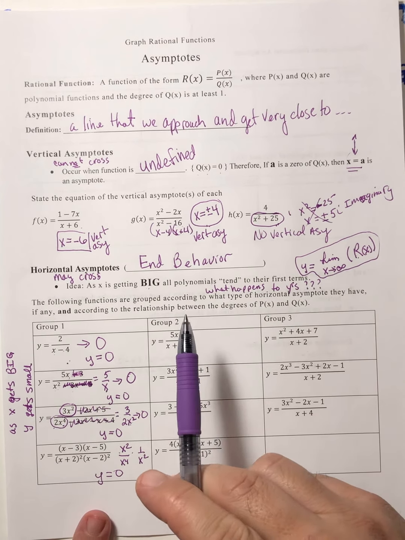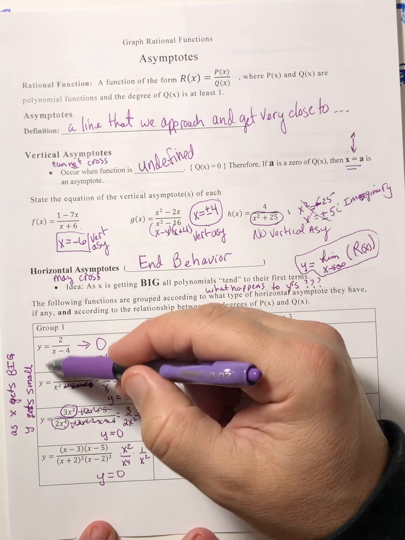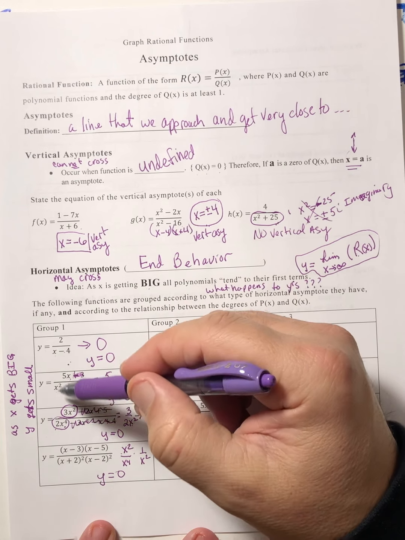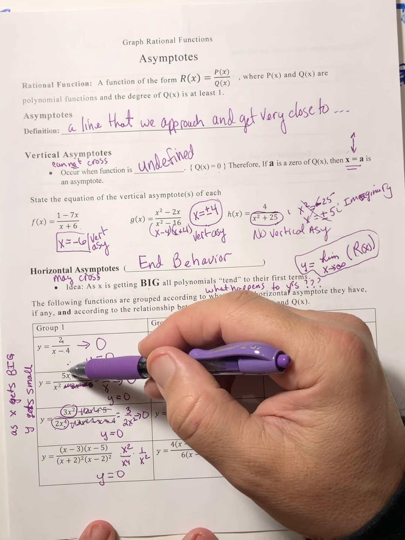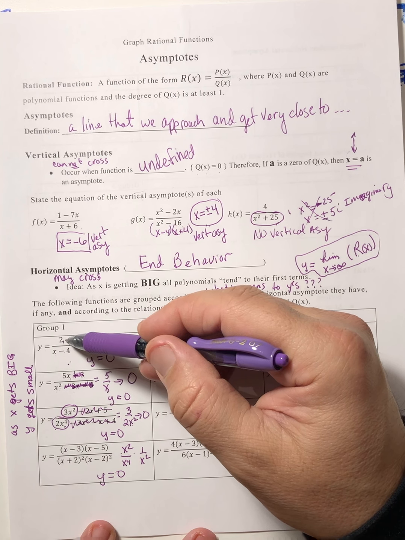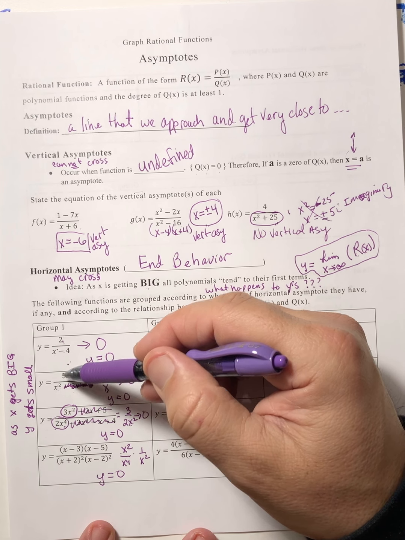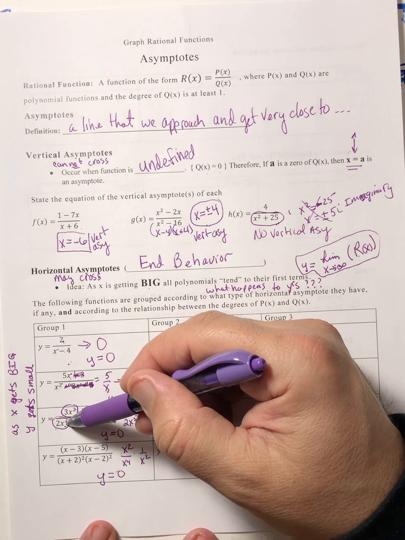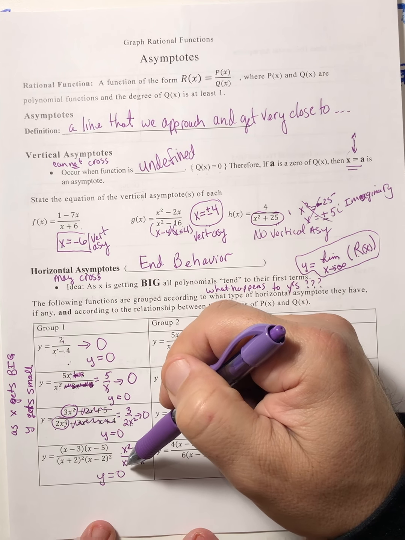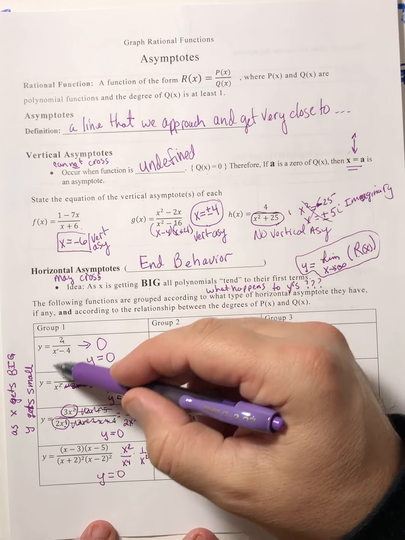Remember how it says the relationships are, look at the degrees of the equations. What do you notice about group 1? Some of them had a constant at the top, but also look at the degrees. This is a 0 degree, this is a first degree. Here's a first degree, here's a second degree. Second degree over a fourth degree. That's right, the degree at the top is smaller than the degree at the bottom.